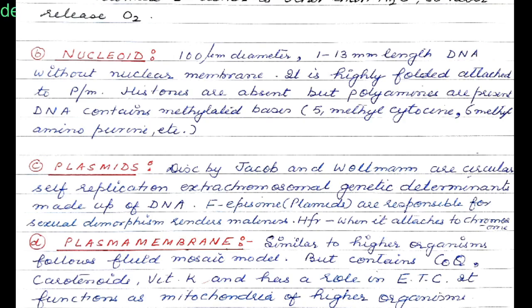But one thing has to be noticed here, that this nucleoid doesn't contain any histone, unlike eukaryotes, which have histone protein surrounding their DNA or genome.